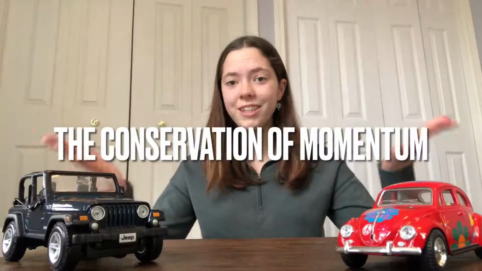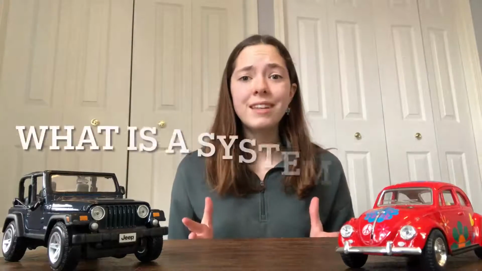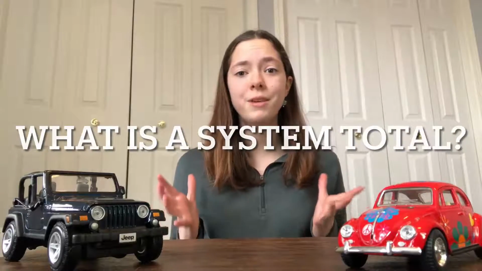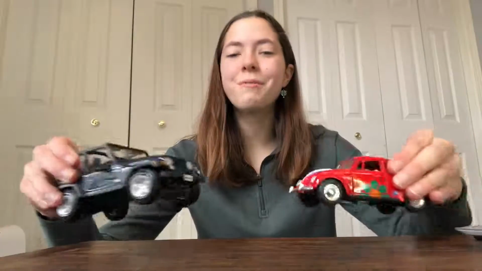Alright, the last very important piece of momentum that we're going to be looking at is the conservation of momentum. The conservation of momentum is actually much more simple than it may sound. It just means that no matter what collision occurs, elastic or inelastic, the system total of momentum is going to stay the same before and after the collision. You might be asking what a system total of momentum even is. The system total of momentum can be described again with these two cars.